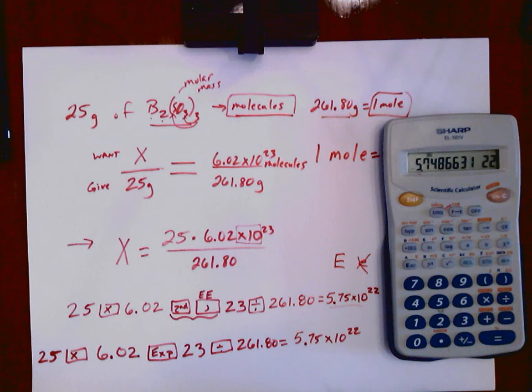So that is how you're going to type things into your calculator. If you don't do it that way, there's a very good chance you're going to end up with the wrong answers. If that doesn't make sense, please make sure you let me know.